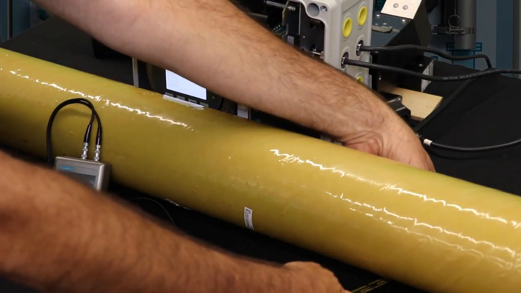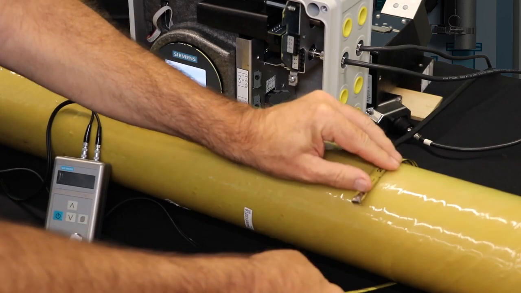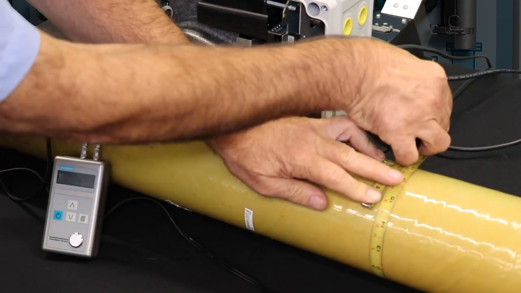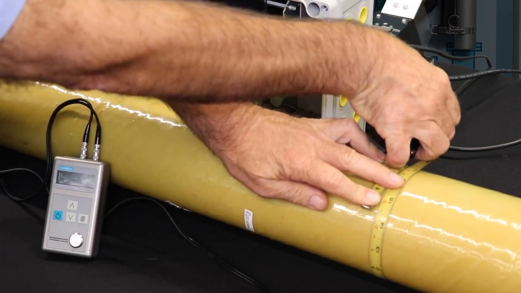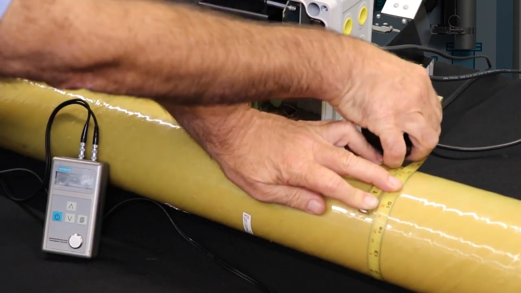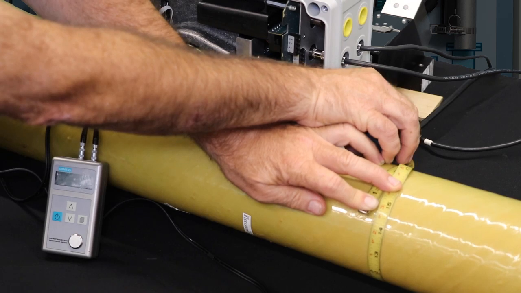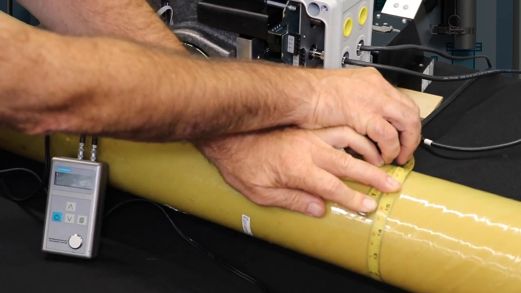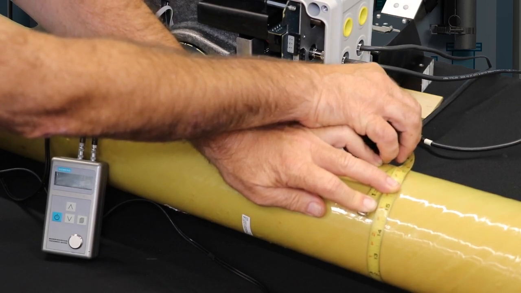To get the accurate measurement of the diameter, take a tape measure or a pie tape and take the circumference. Now you can either enter this value in as a circumference, or you can take this number and divide by pi.